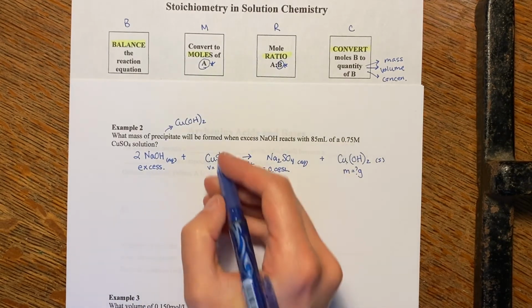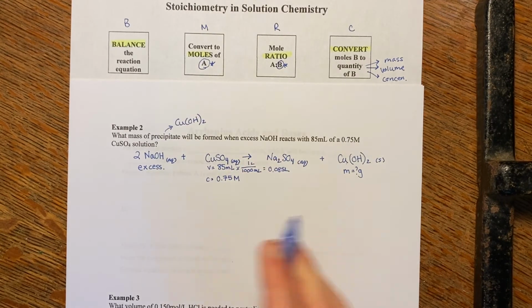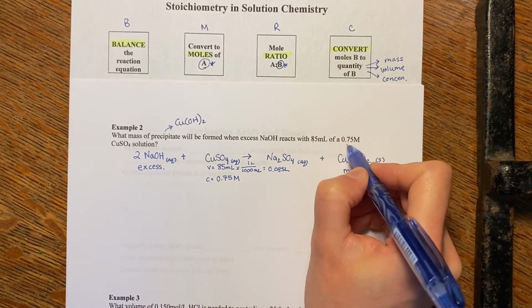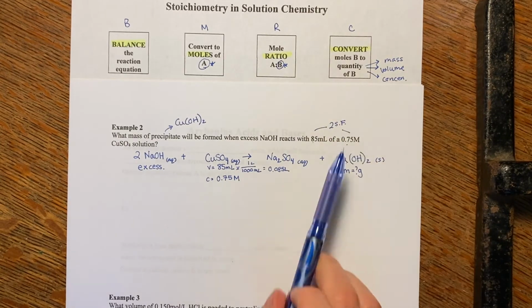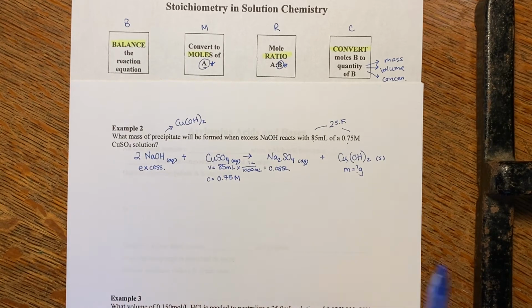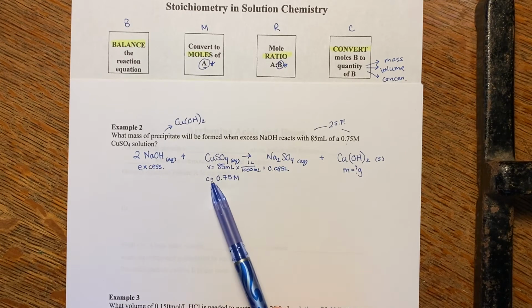And we're given a concentration. So C equals 0.75 moles per liter. We can also check the number of significant figures while we're here. Both of these numbers are 2 significant figures, which means that our answer at the end will need to be rounded to 2 significant figures. So it takes a lot of time to set everything up properly, but it's worth it in the end to take the time to do all of that, and then that makes the rest of the questions so much easier and faster.